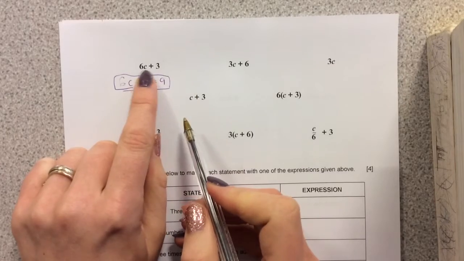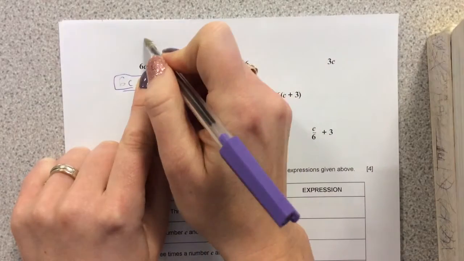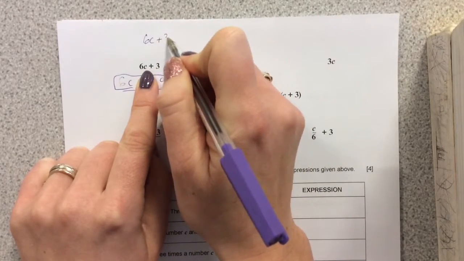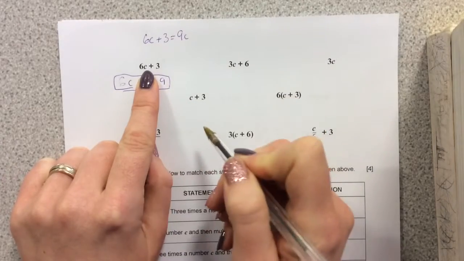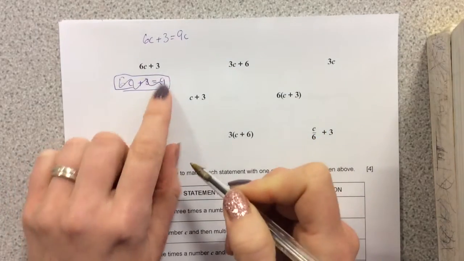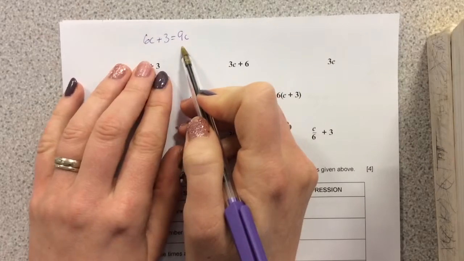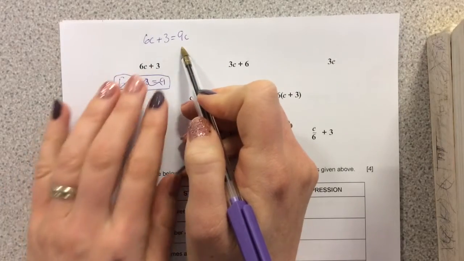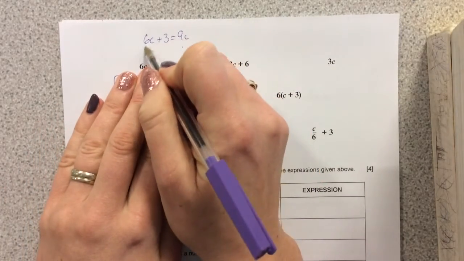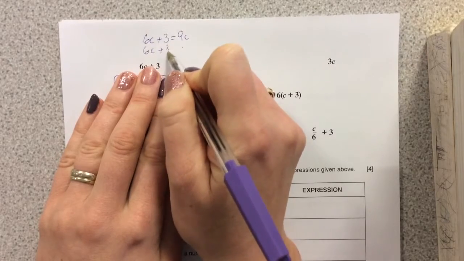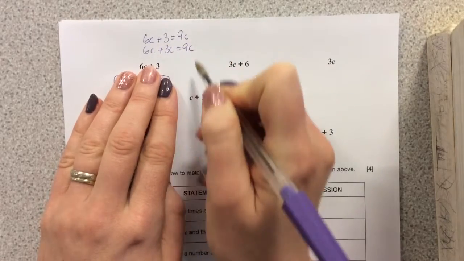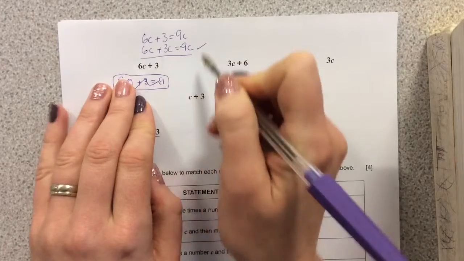Lots of people want to try and simplify this by doing something like 6c plus 3 is equal to 9c. Cross that out. That's not correct because you can only simplify what's called like terms. So you can do 6c plus 3c is 9c. That works, that's perfectly correct.